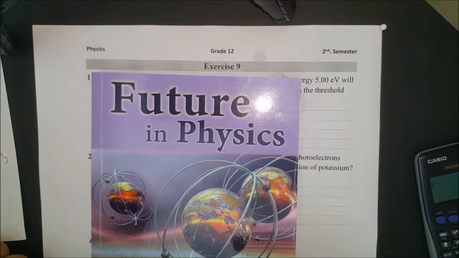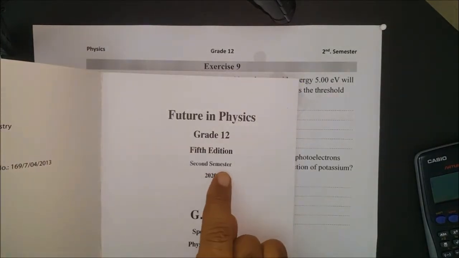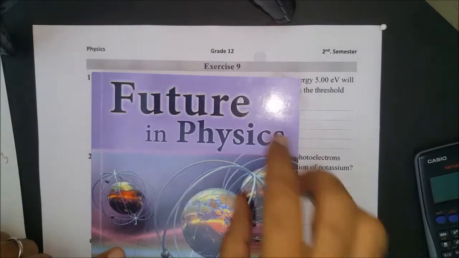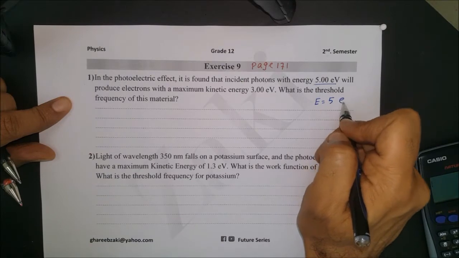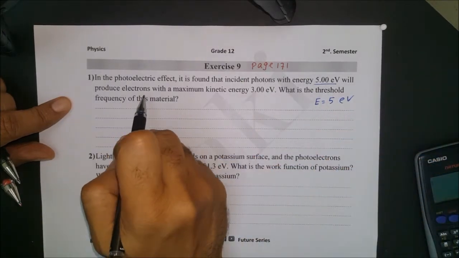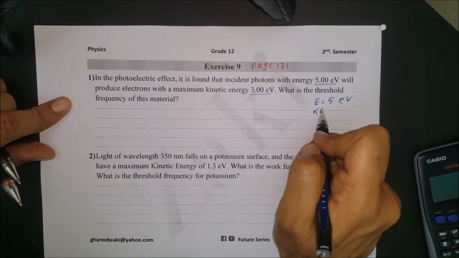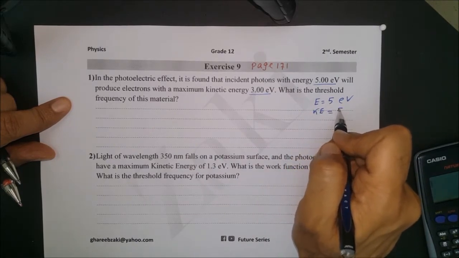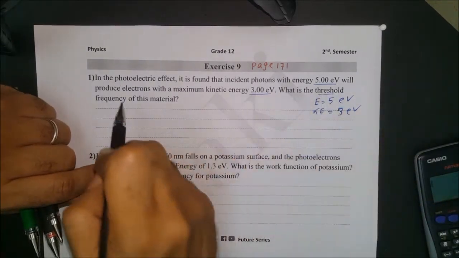We solve the questions from the Future in Physics book. Second semester 2020, Exercise 9. A photon of energy 5 electron volt will produce electrons with maximum kinetic energy, so the maximum kinetic energy equals 3 electron volt. What is the threshold frequency?